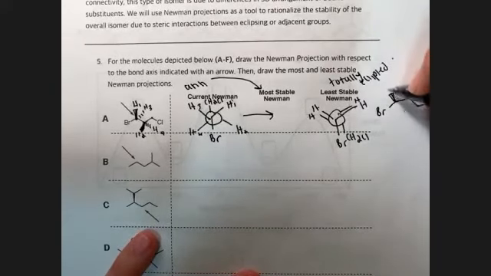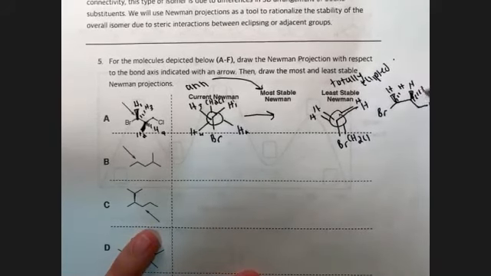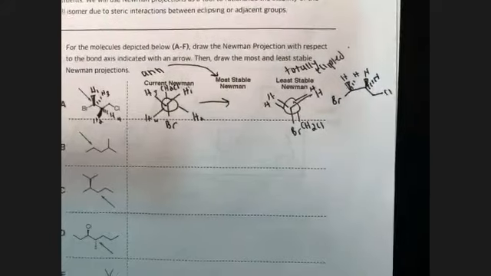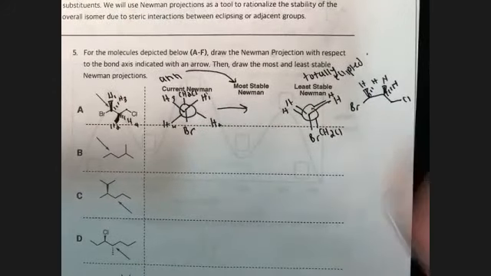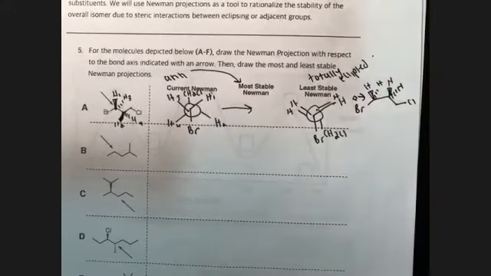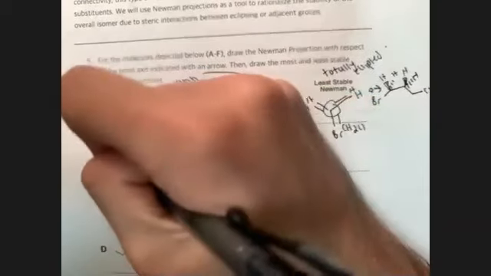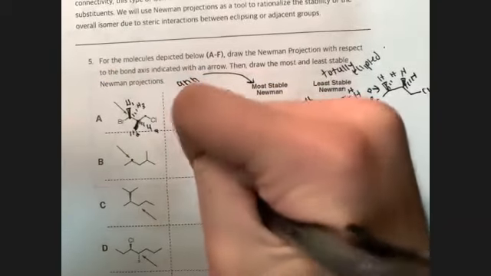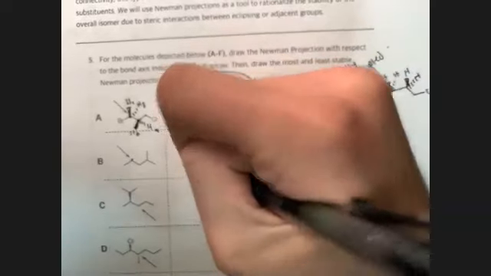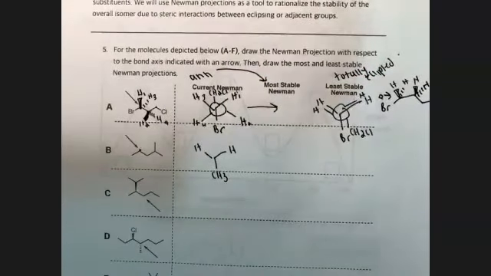and I guess I'll just draw these in. We're going to practice using the line angle stuff on the next page, but that would be the equivalent line angle, and you'd be looking down here. Hopefully that makes sense. All right, let's keep doing this. So we're looking down here. The front carbon is going to have a methyl group going down, and then two hydrogens going up to the left and to the right. That's pretty easy.